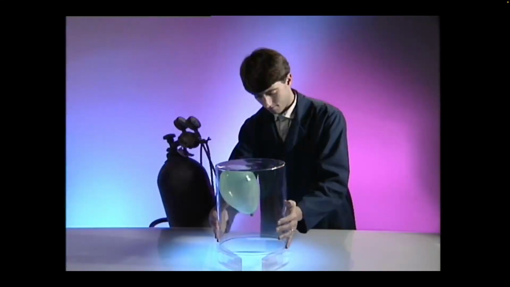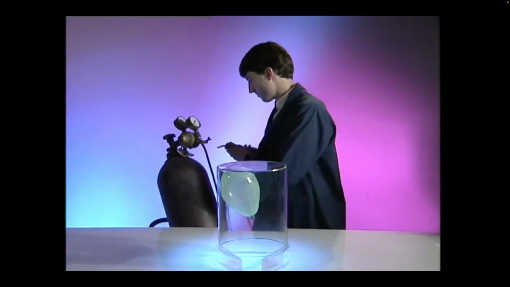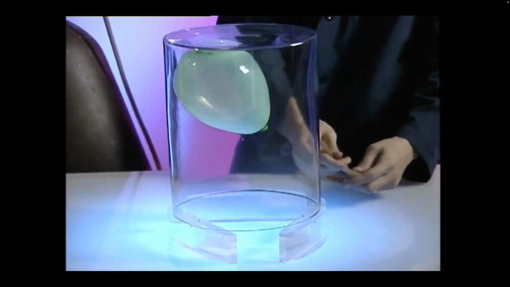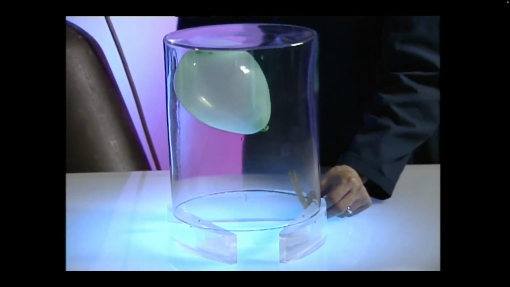Oh, more not smiling people. If we place this helium balloon inside a glass jar filled with air, it floats to the top. If we replace the air in the jar with helium, what will happen to the balloon? All right, what do you think? What's the balloon going to do if we put helium in the jar instead of air?